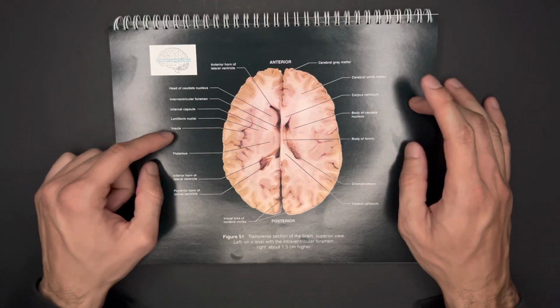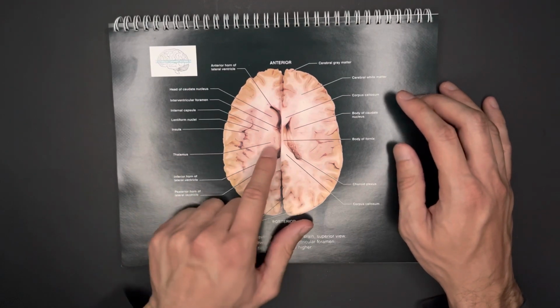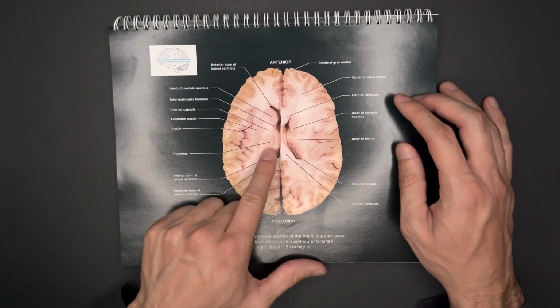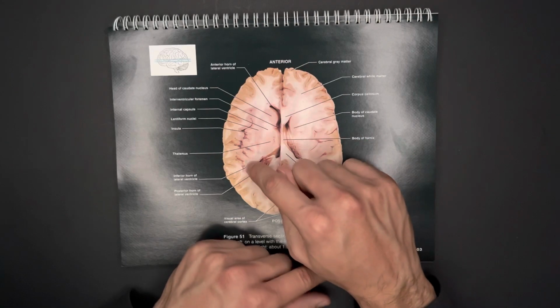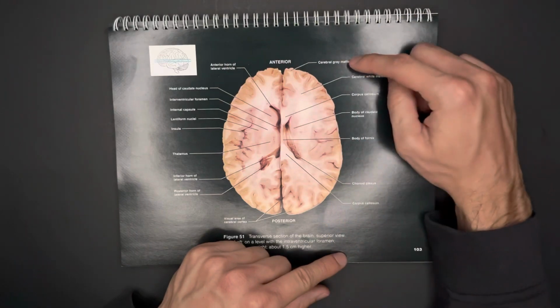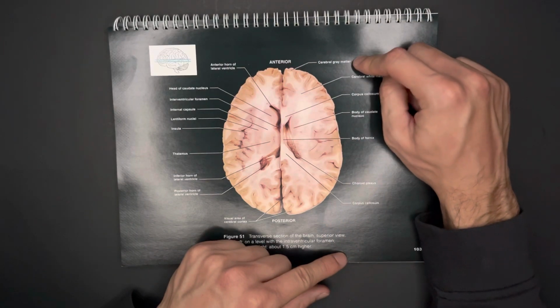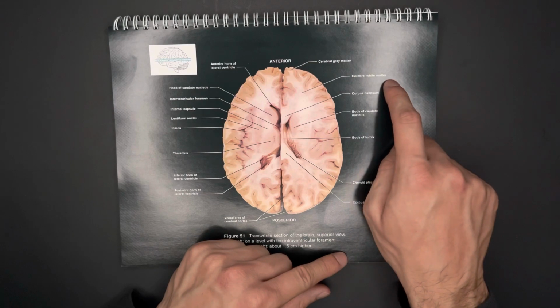Okay, so for this one we have to focus on the thalamus, of course, and then the white matter and the gray matter. So those would be located right here. Cerebral gray matter, and then we have the cerebral white matter.